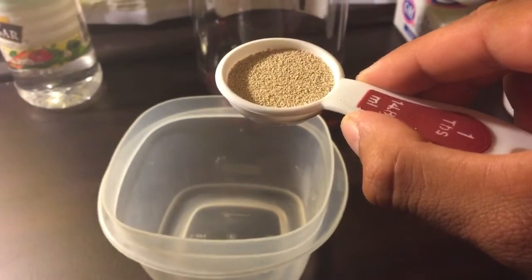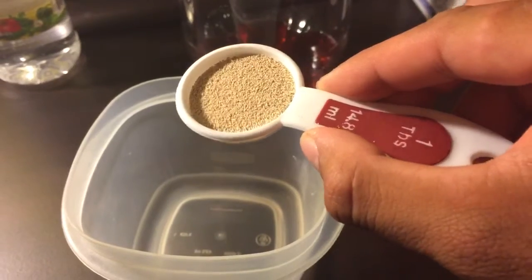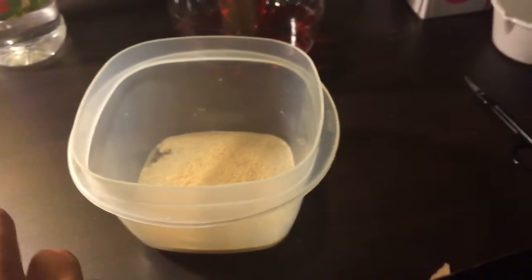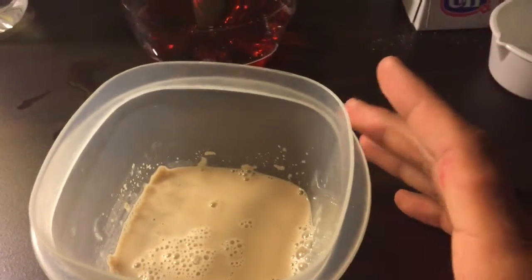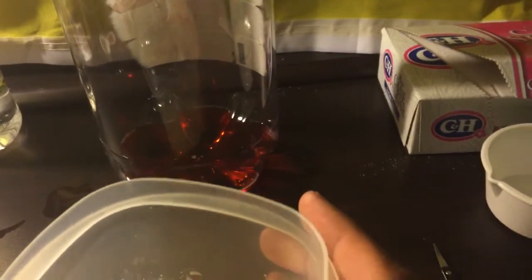I am now going to dissolve the dry yeast in about 3 tablespoons of warm water. I have now dissolved the yeast in the water. So now we're going to pour the yeast inside the hydrogen peroxide and dishwasher detergent mix and watch the reaction.